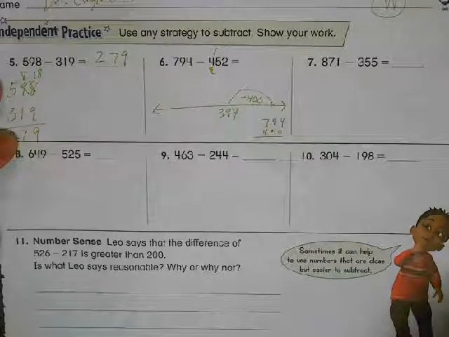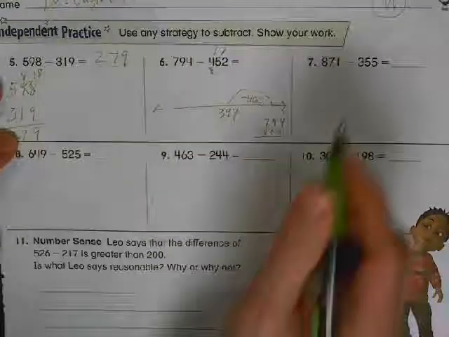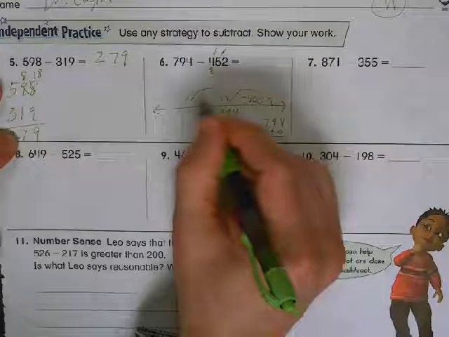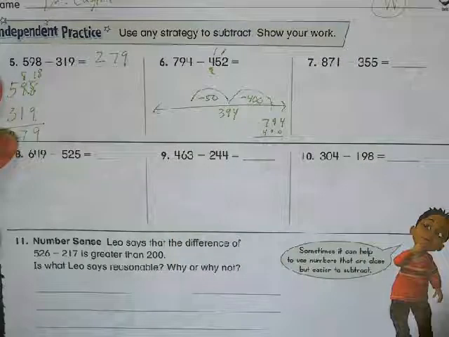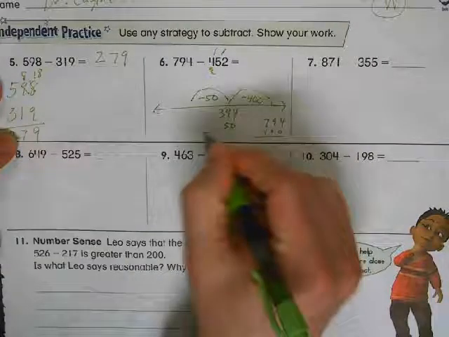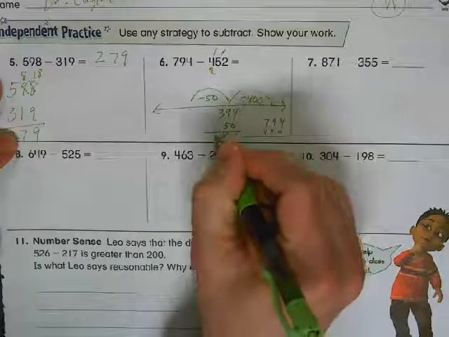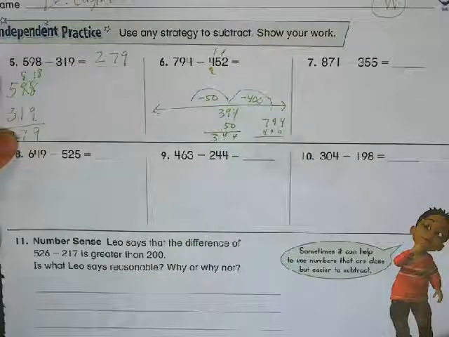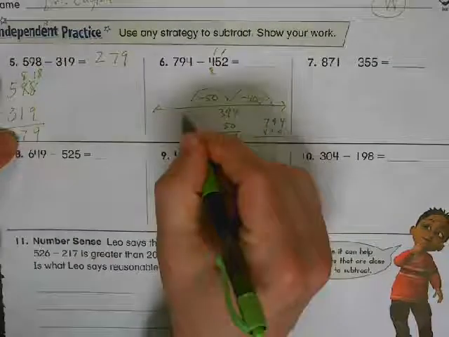Great. Then I'm going to take the tens. 5 tens. It's 50. And just take away 50. 4, 4, 3. So I have 344.